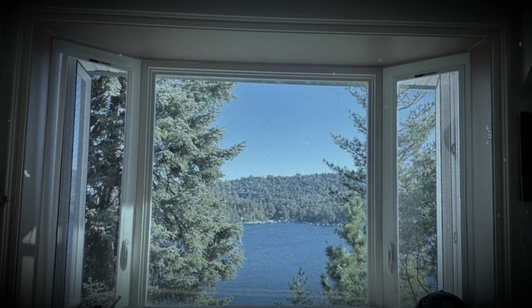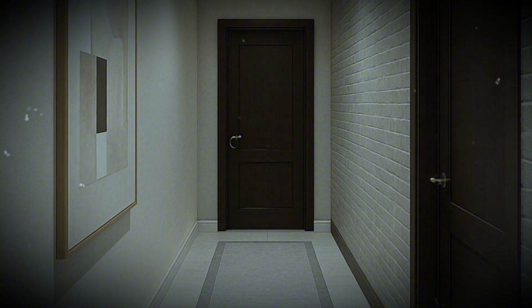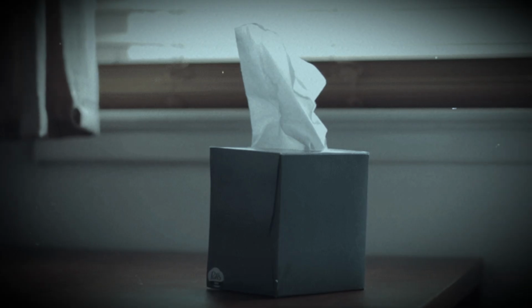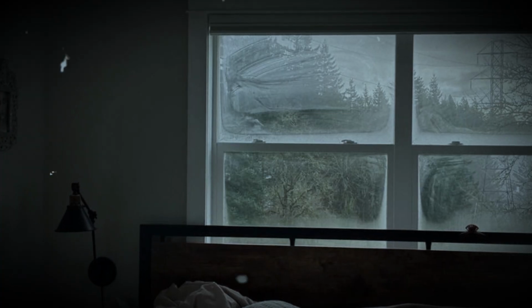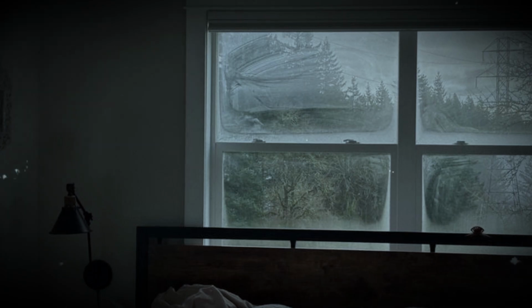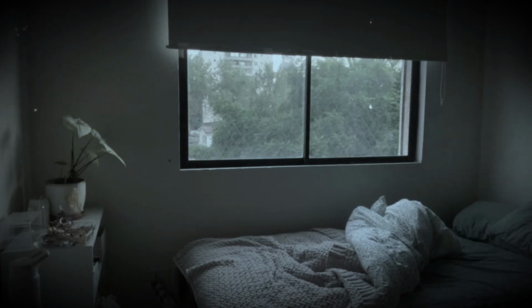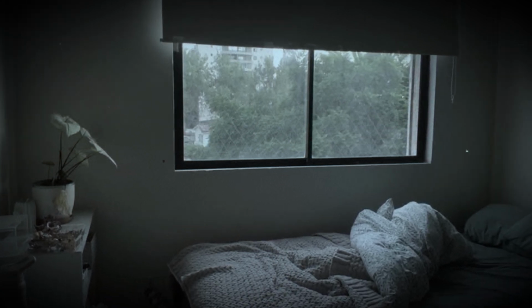Second test, give the room an exit. Crack the bedroom door. Open a hallway path. Open a second window if the layout allows it. Then wait 10 to 15 minutes. Watch the tissue again. If it leans steadily, you have found a path. If it hangs still, the path is still broken. If it shakes in both directions, the openings may be competing instead of cooperating.